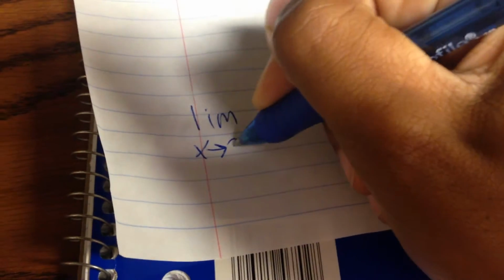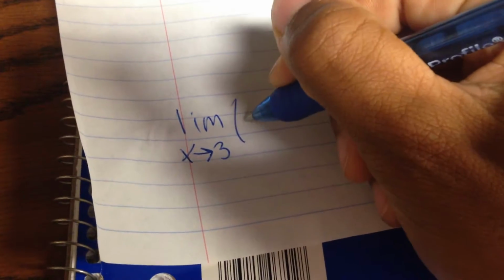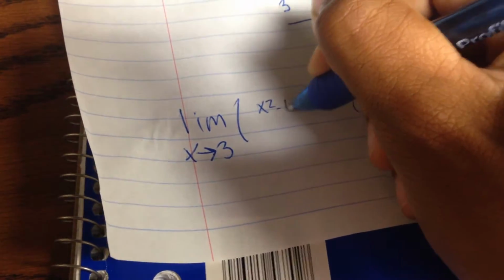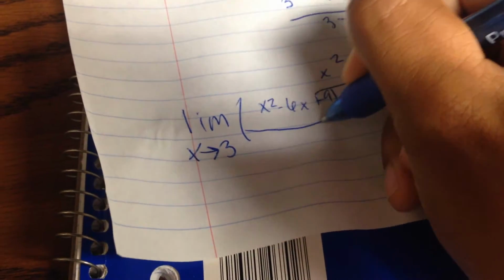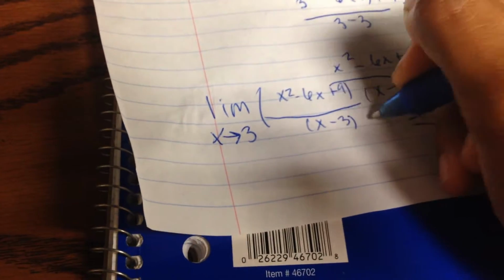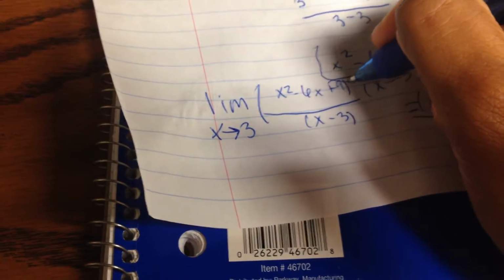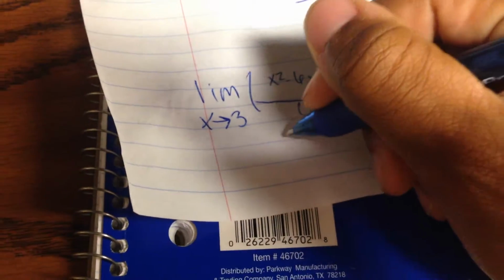So again, you do end up with the limit being 0, so we'll rewrite this over here. The limit as x approaches 3 of x squared minus 6x plus 9 over x minus 3 equals 0.